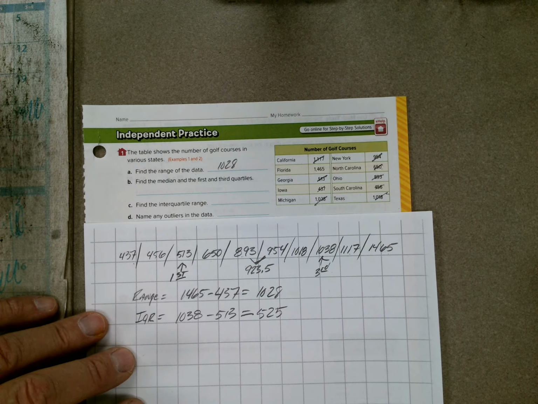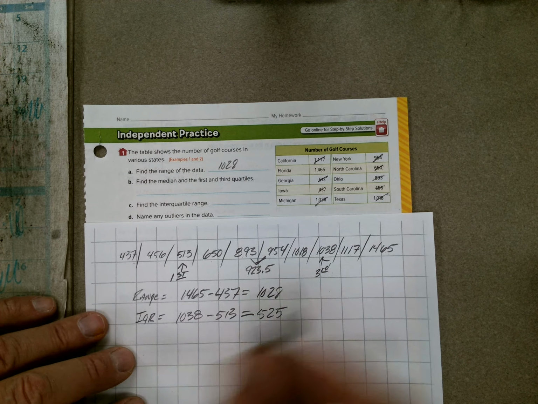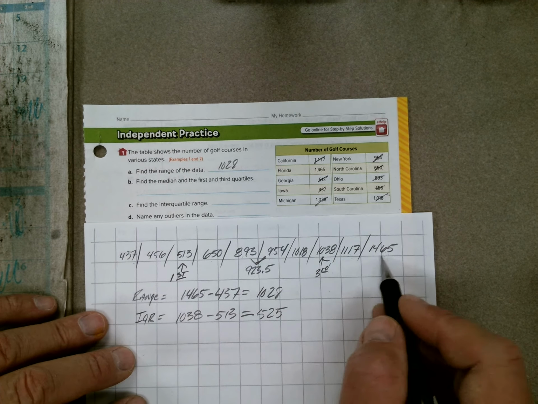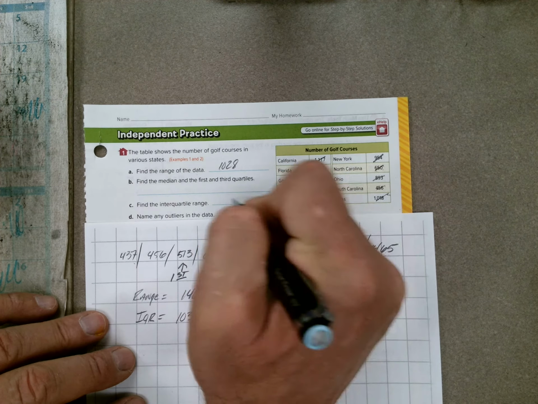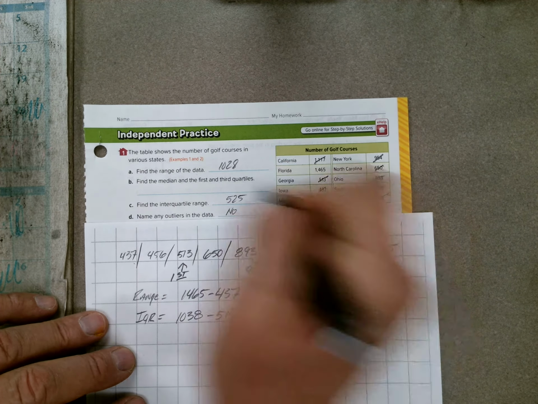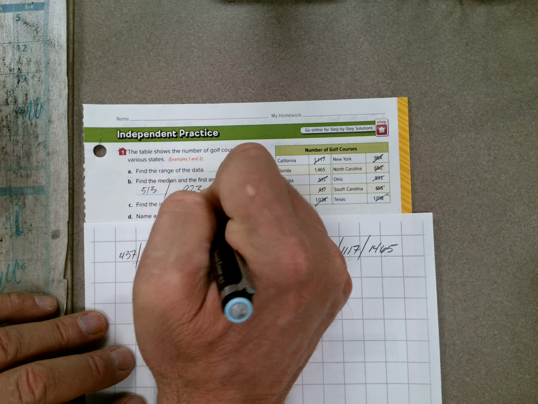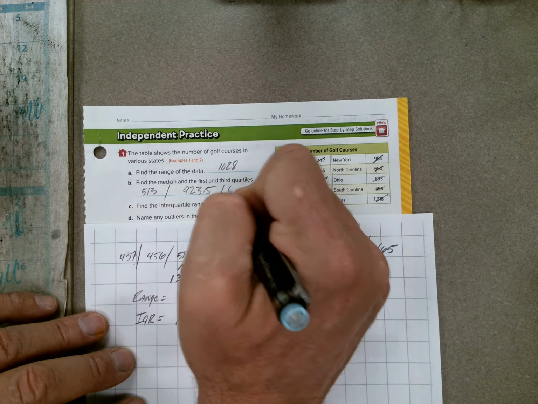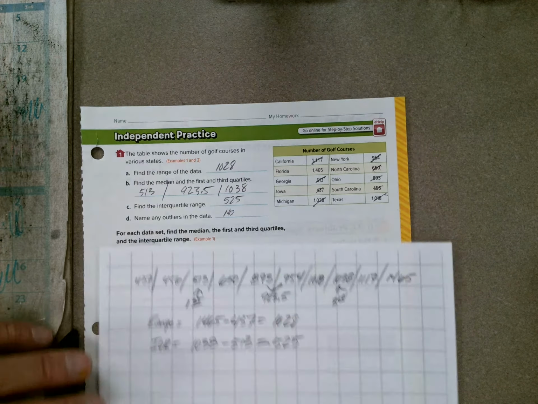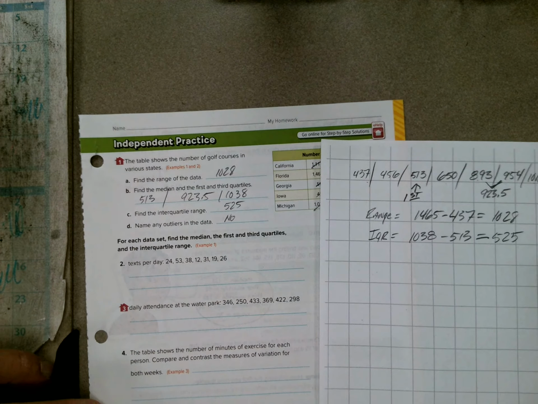Are there any outliers? Are there any numbers that really don't fit into this data set? No. This is a borderline outlier, but really it's not that far away. It's only 300 or so away. So it's not too bad at all. All right. So I'm going to say no to the outliers. The IQR was 525. This was 513, 923.5, and 1038. Okay.